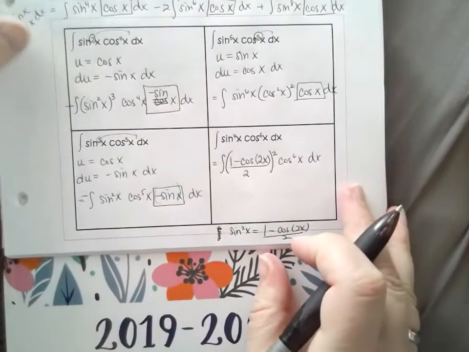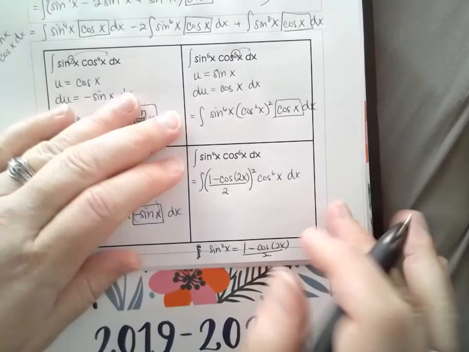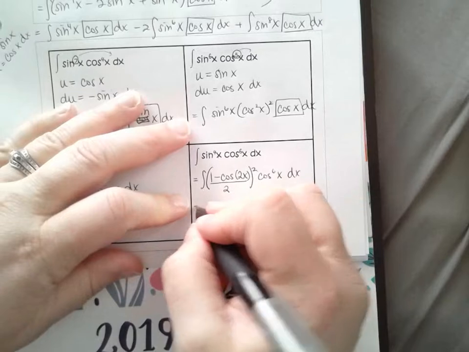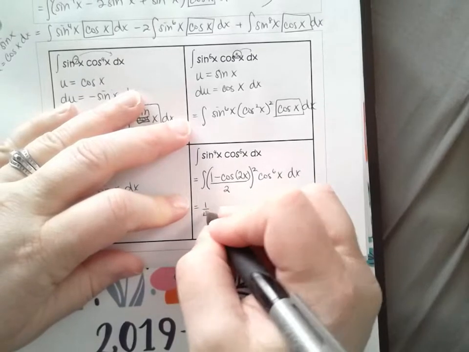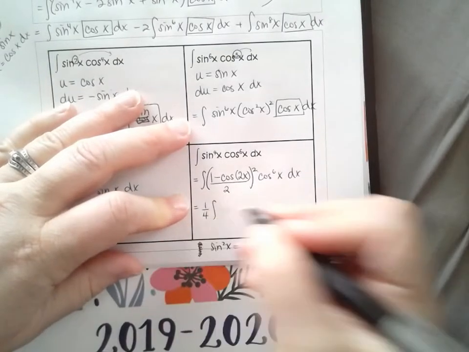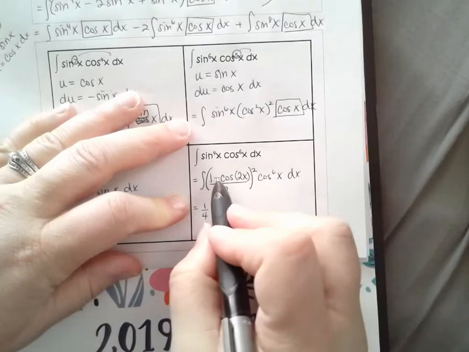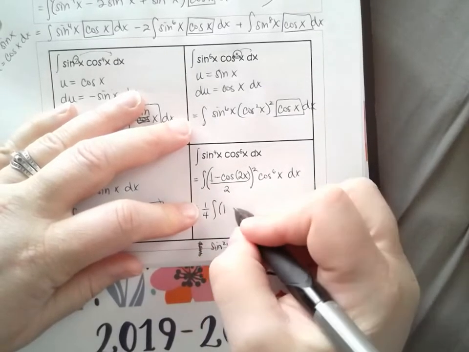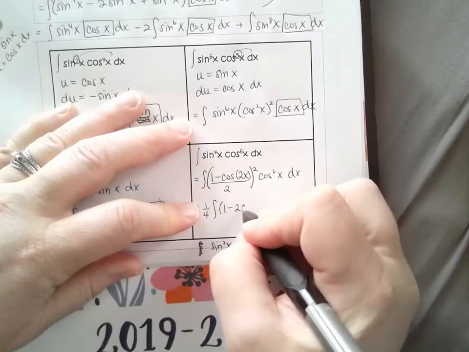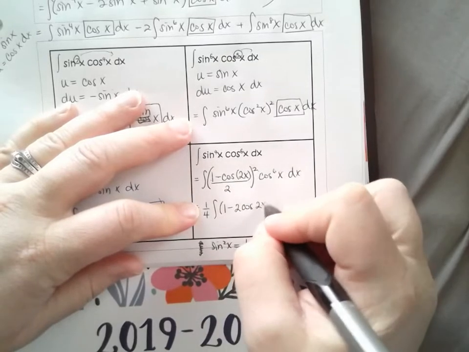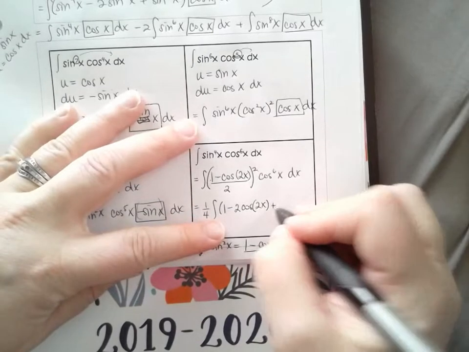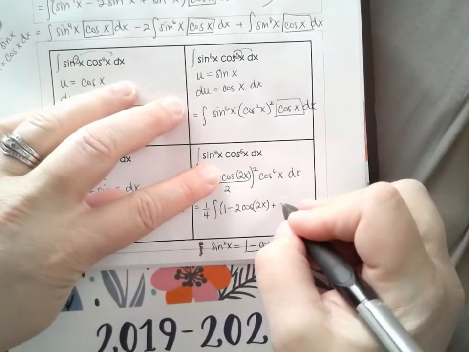Alright, let's play this out a little bit and see what happens. 2 in the denominator squared would be a 1/4. So for just ease of calculation, I'm going to bring the 1/4 out. 1 minus cosine 2x squared would be 1 minus double the cosine 2x, plus this squared.